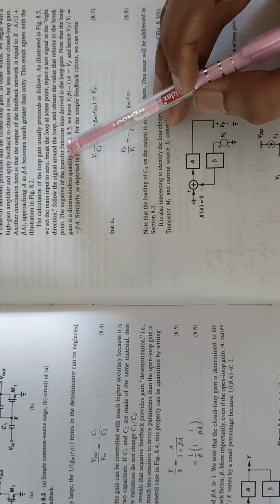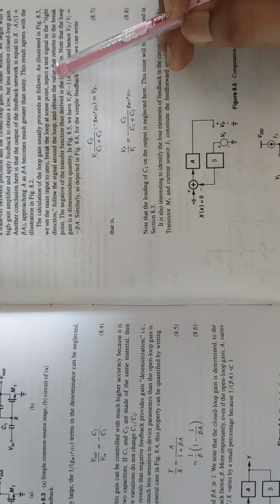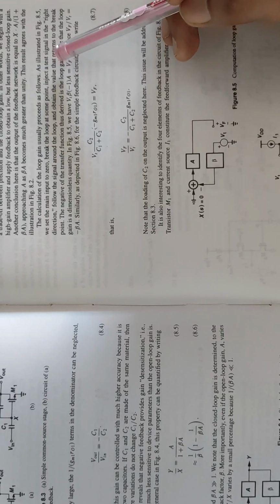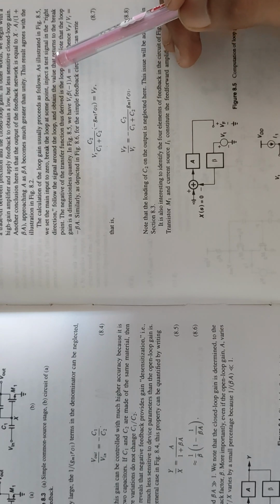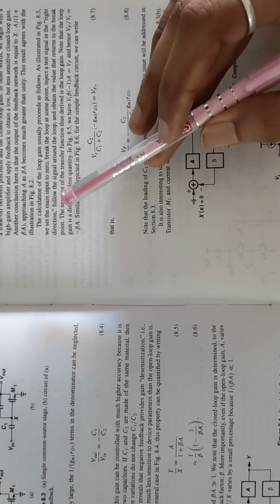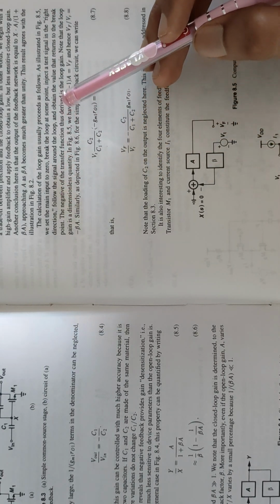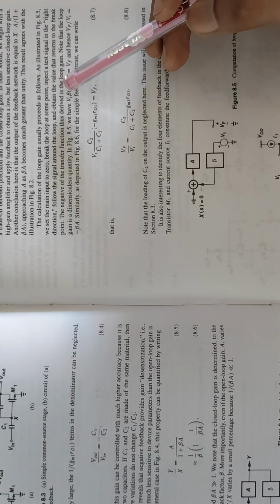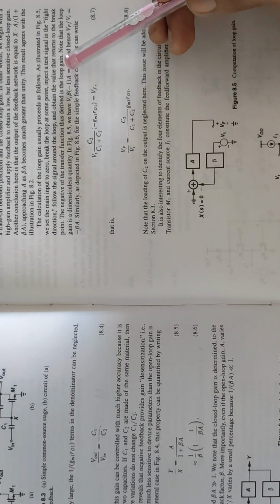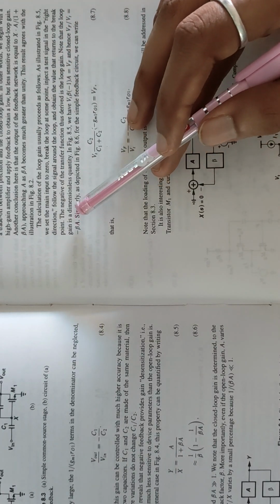The negative of the transfer function thus derived is the loop gain. Note that the loop gain is a dimensionless quantity. In the figure, we have Vt(-β)A equal to Vf, and hence Vf/Vt is equal to -βA.